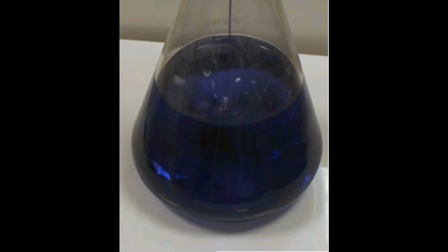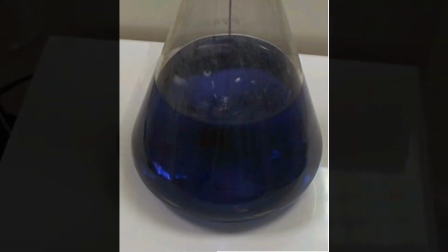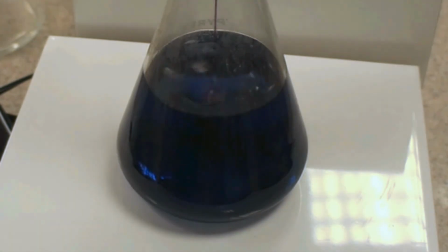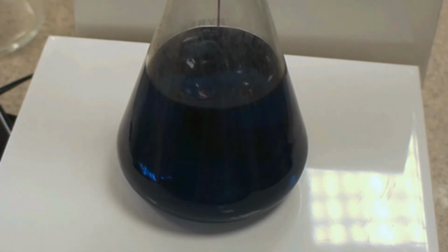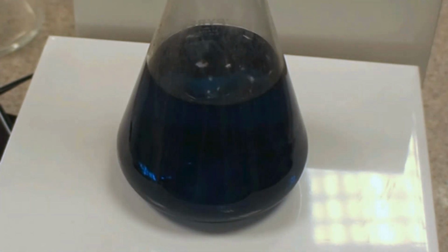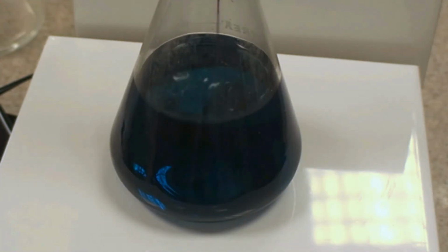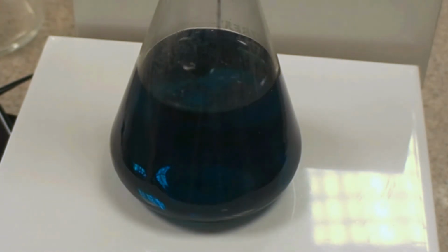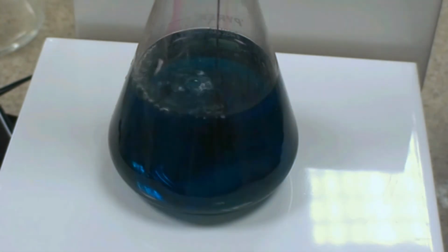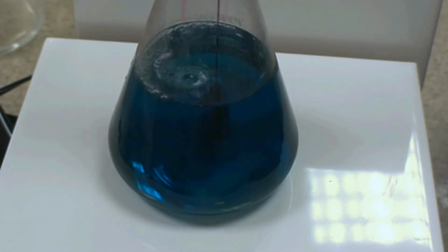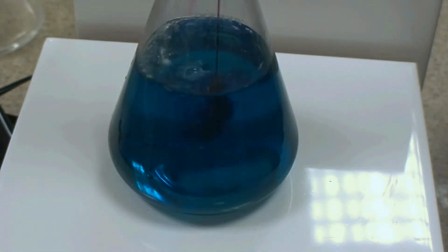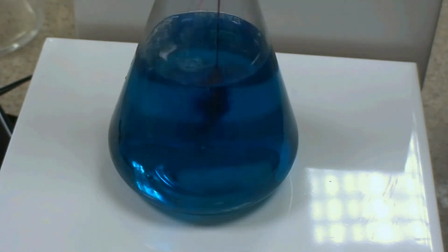Potassium manganate 7, potassium permanganate, a powerful oxidizing agent, is steadily added to oxidize the vanadium compound. From violet, the solution goes through various blues to the bluey green of vanadium 3, then continues to the clear blue of vanadium 4, before finishing off back at the yellow 5+ again.